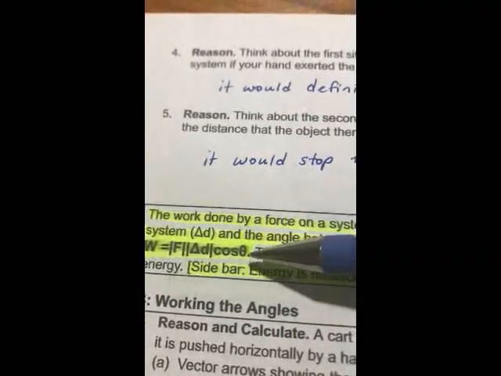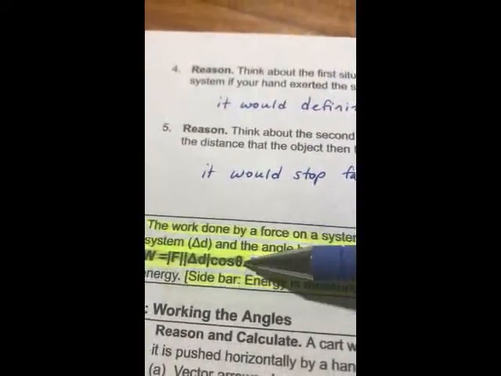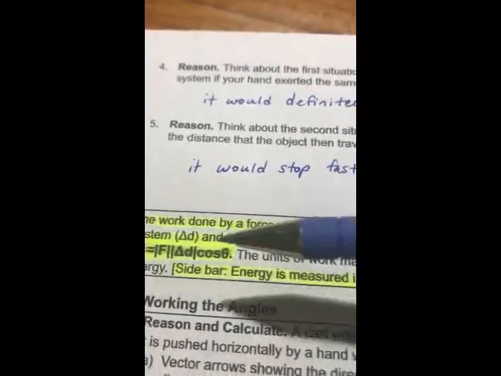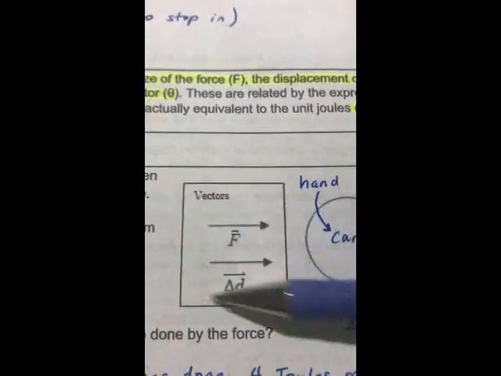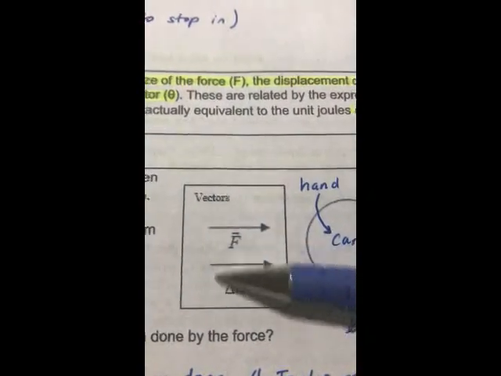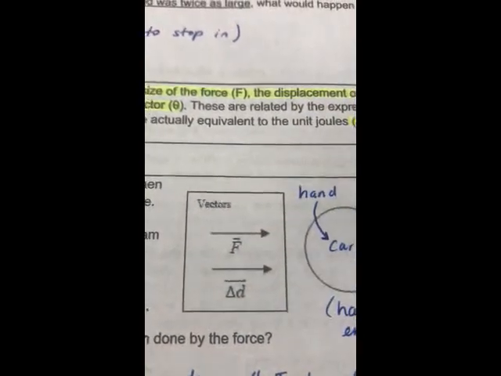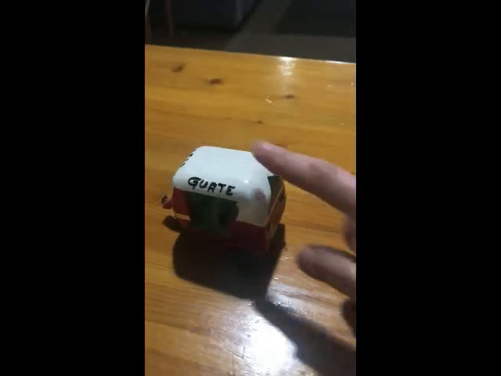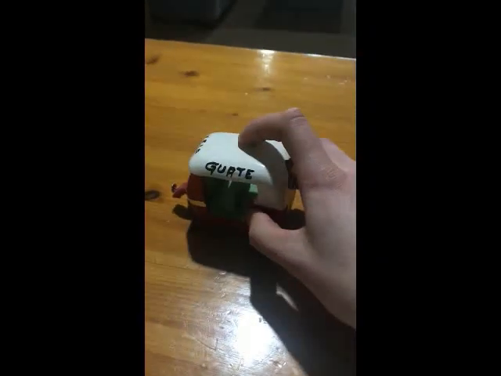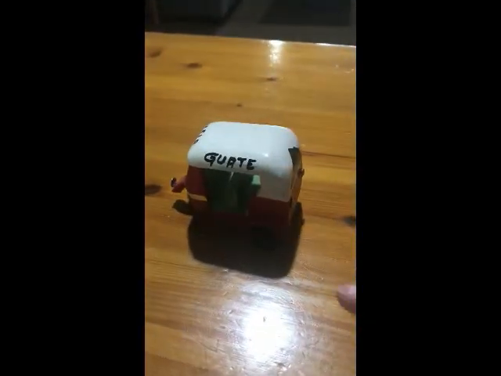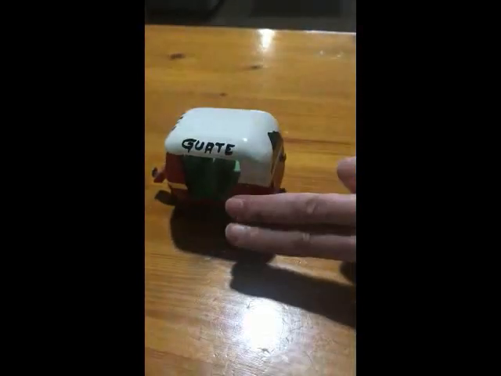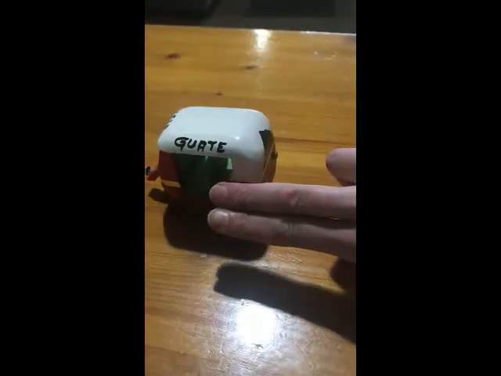Cosine theta is the angle between the force and the displacement. So your force is going to be pointing one way, your direction of motion, your displacement, is going to be one way, and the angle between them, that's the theta we're looking at here. Just to clarify, if I push something this way, my applied force is that way. The displacement that the object traveled is also that way. So the angle between them, since they're both in that direction, is 0.